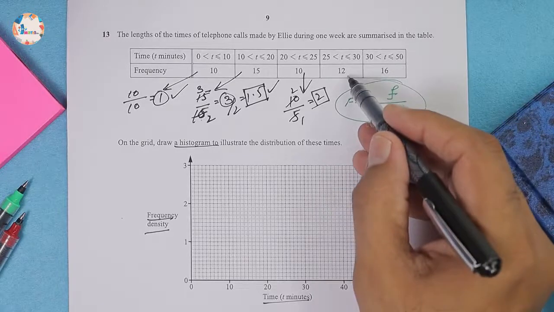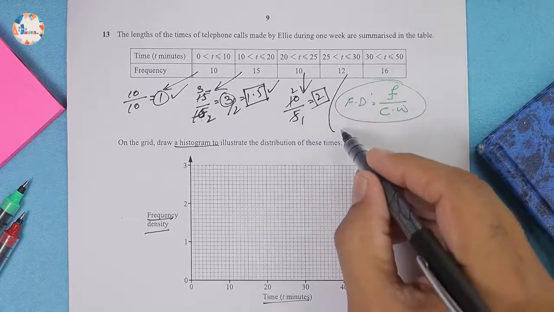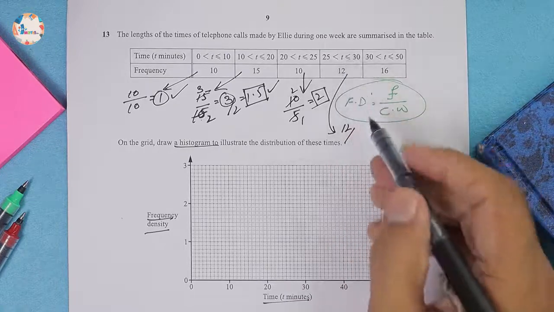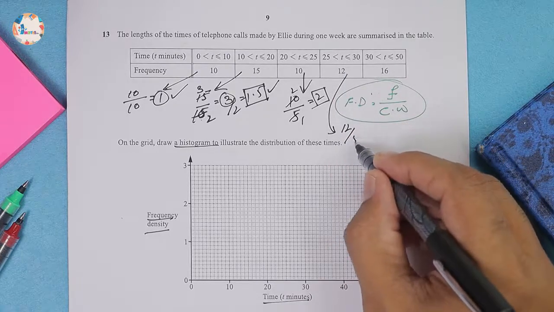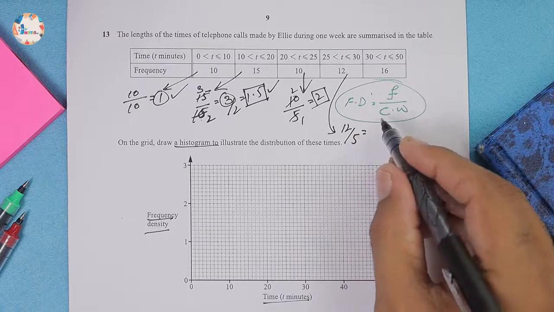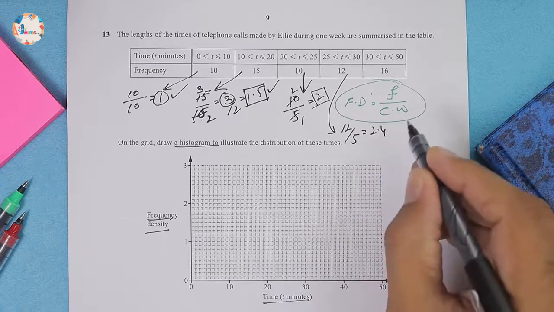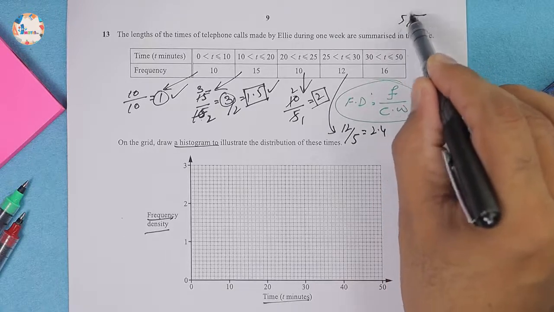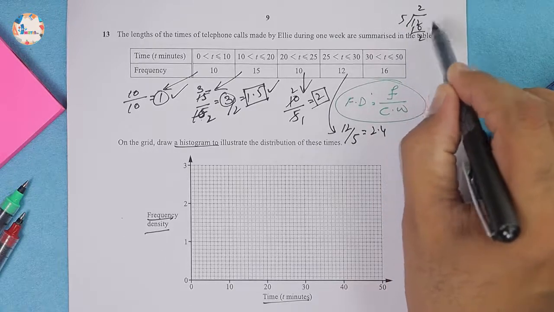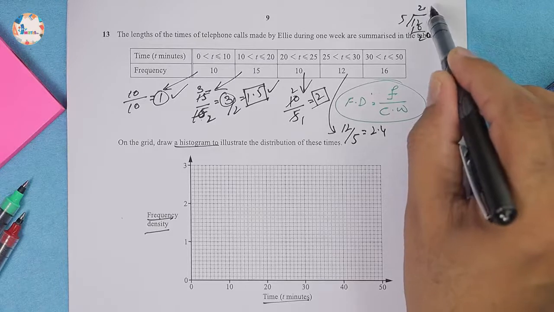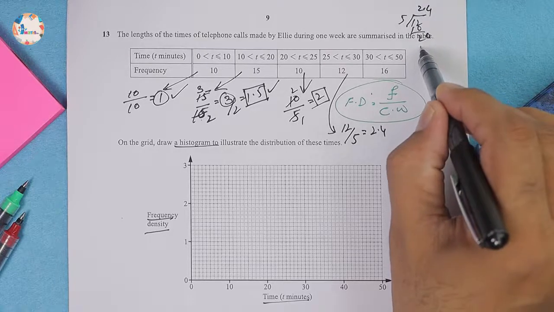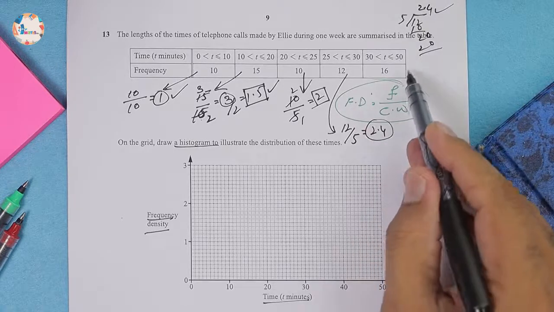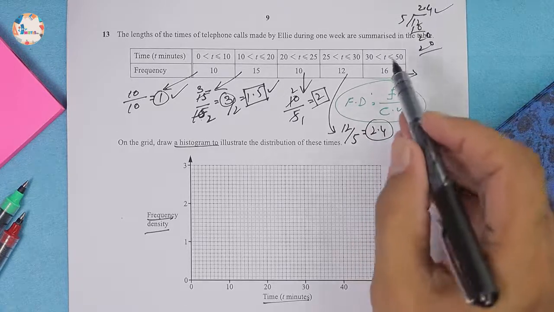And now for this one, we can calculate over here, and this will be 12 divided by class width, which is 5. So 12 divided by 5 will be 2.4. If you divide, you can check 12 divided by 5: 5 twos are 10, and 2 remains, then adding a 0, 5 fours are 20. So this is how we get 2.4. Then we can calculate the frequency density for this one.